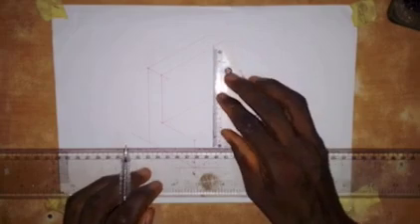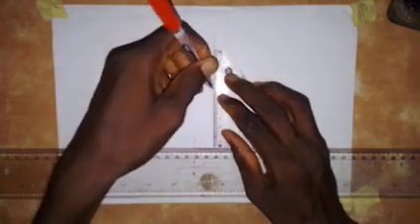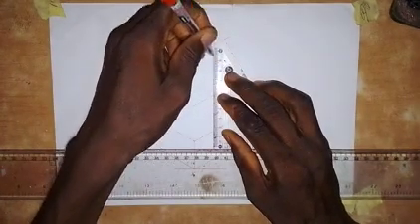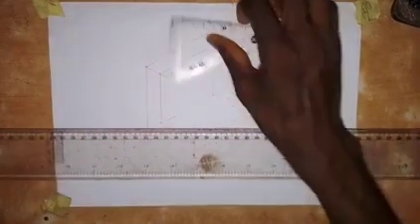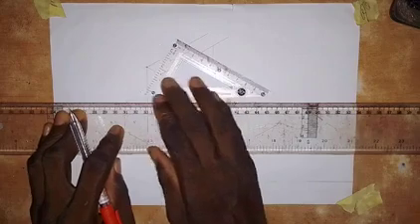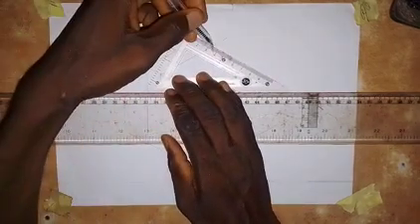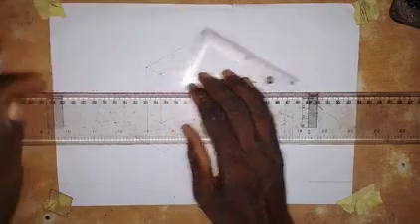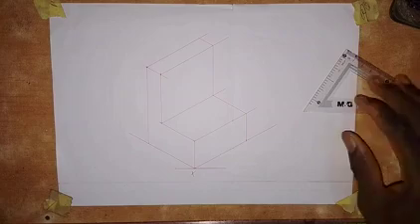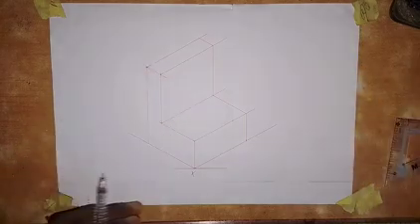And then you set it vertical like this. So draw a vertical line to touch this line, and then set the set square like this, and draw a line to touch this line here. All right, so we have that. So let's work on this part first.